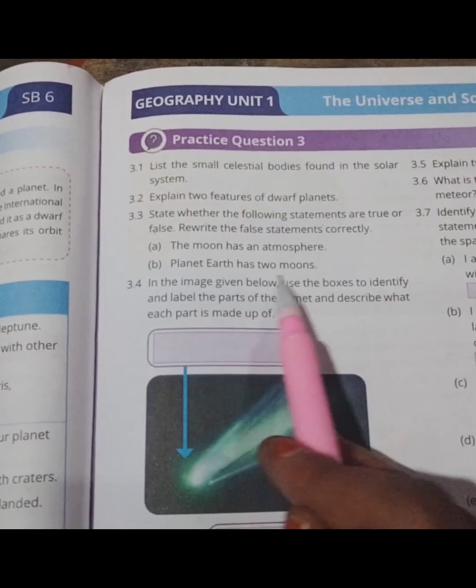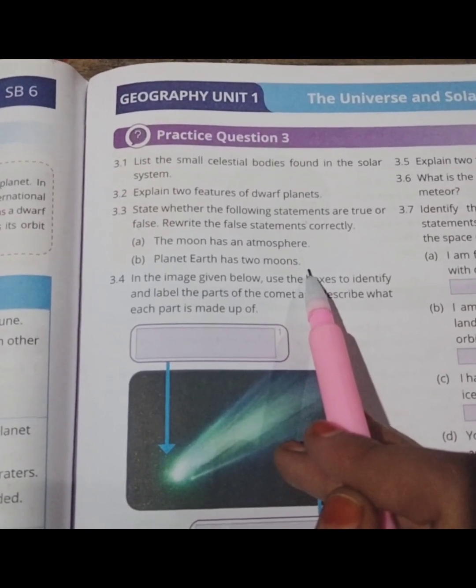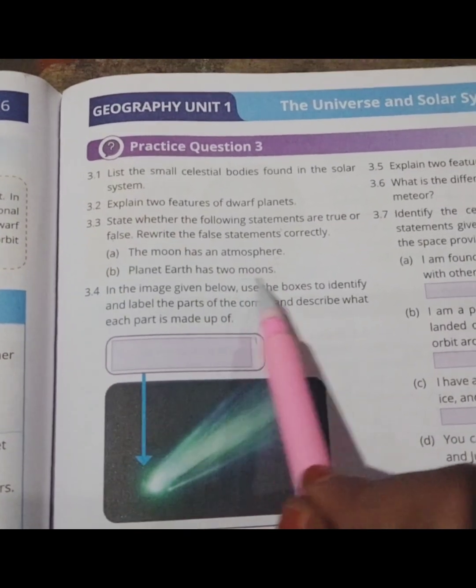Planet Earth has 2 moons. Is it false or true? Anybody? Nice. Planet Earth has only 1 moon. So it is false. Okay.